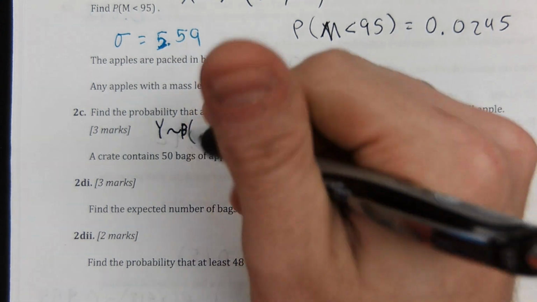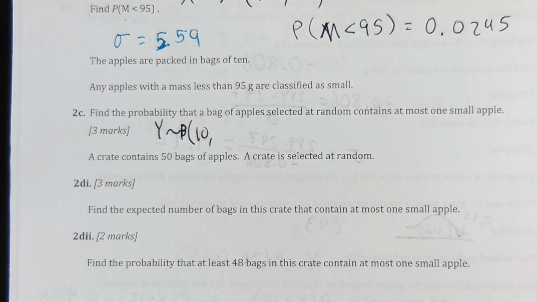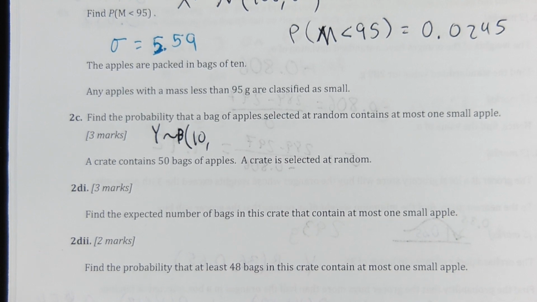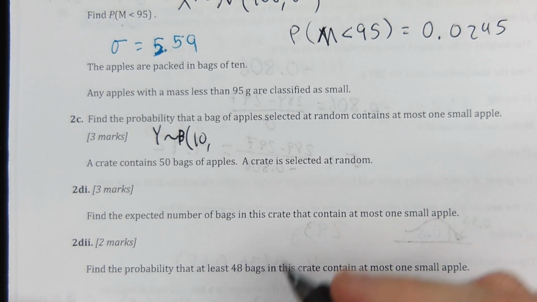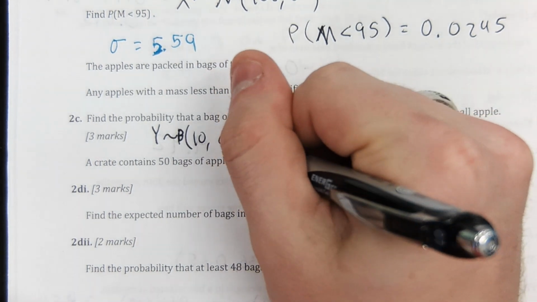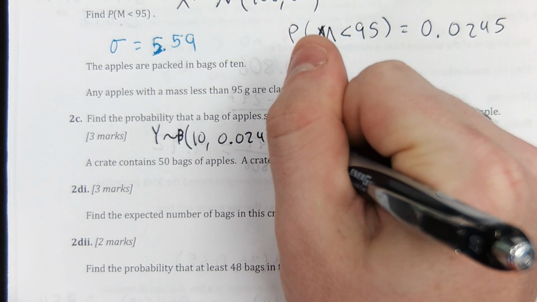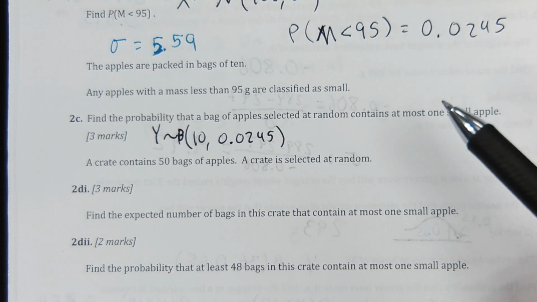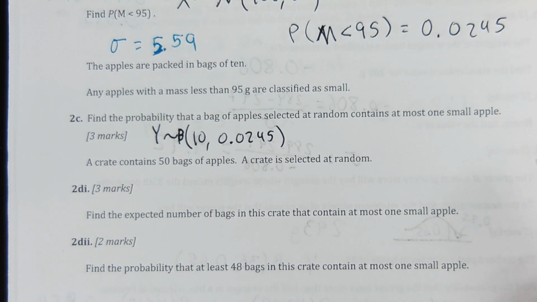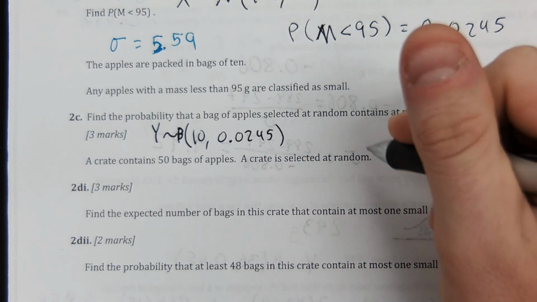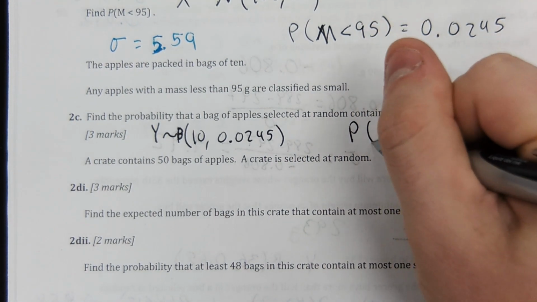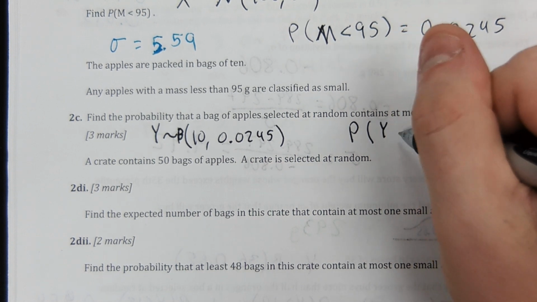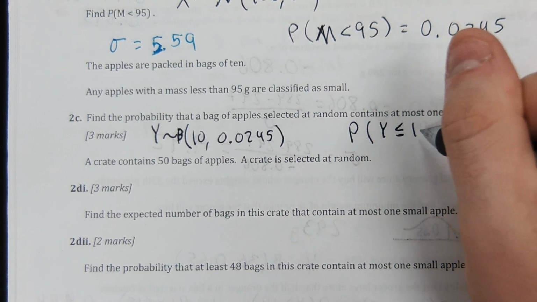Okay. We know that there are 10 trials, and even though it sucks, our probability of success, quote unquote, is that it's a small apple. So 0.0245. Find the probability that a bag of apples selected at random contains at most one. So at most implies what? Yep. Less than or equal to 1.